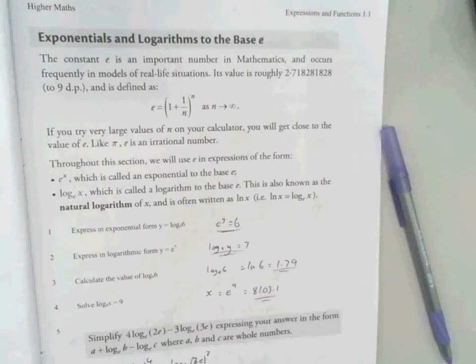Hello and welcome back to Higher Maths, Logarithms and Exponentials. Lesson 5, Exponentials and Logarithms to the base e.